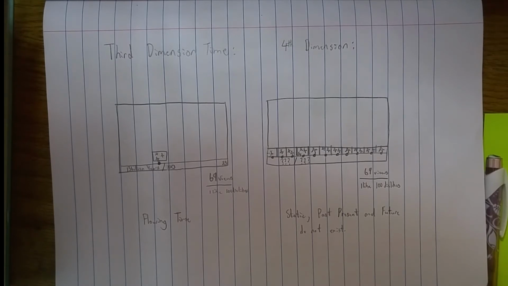Everything is static. For our universe, or at least what we humans can perceive of it, we do have 4 dimensions. Though we can perceive the 4th dimension, our physical body is still in the 3rd dimension, meaning that we can only experience reality 1 frame at a time.